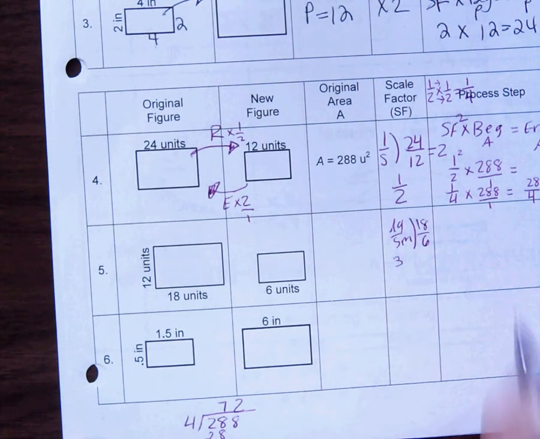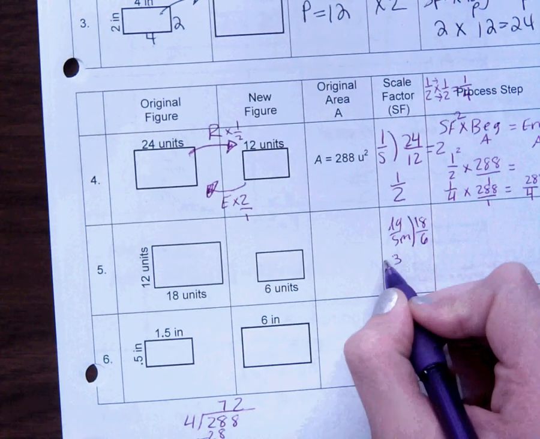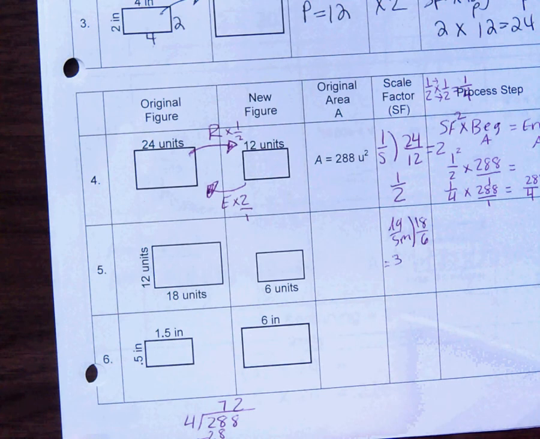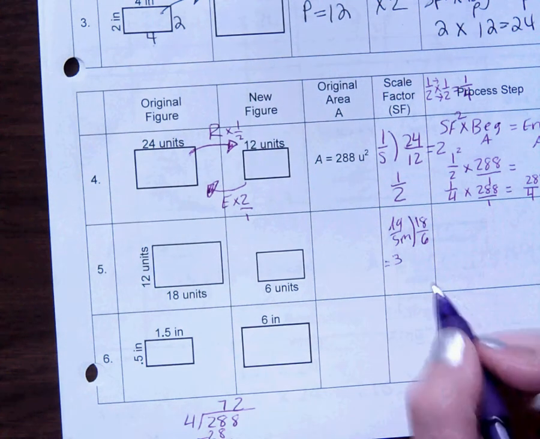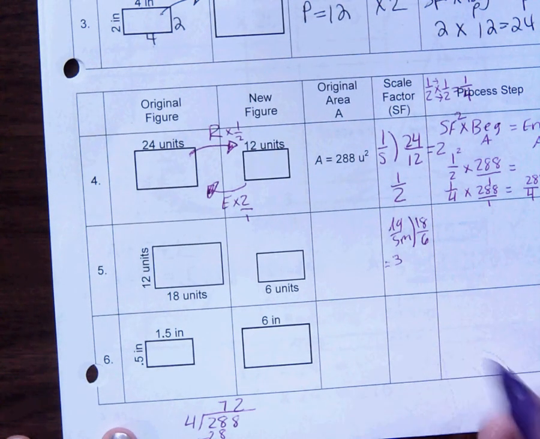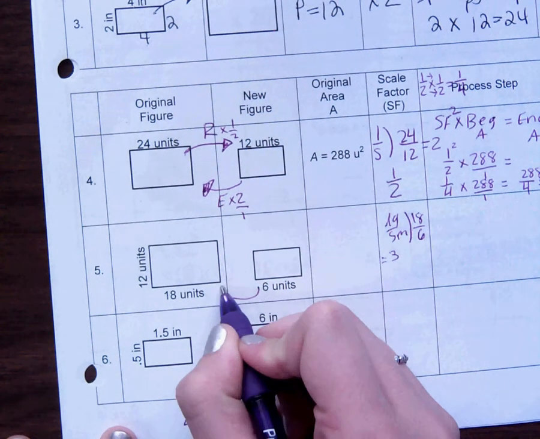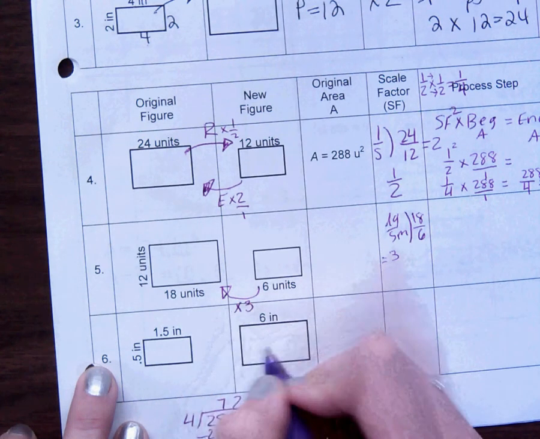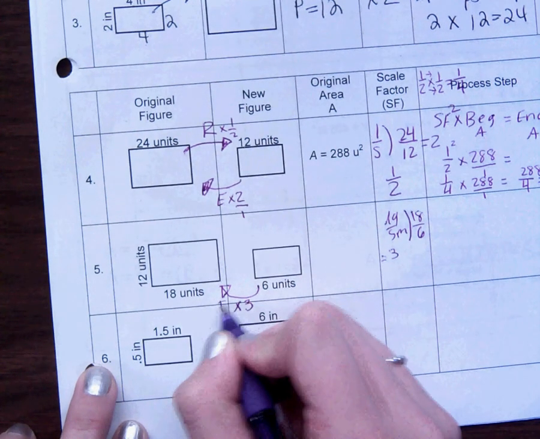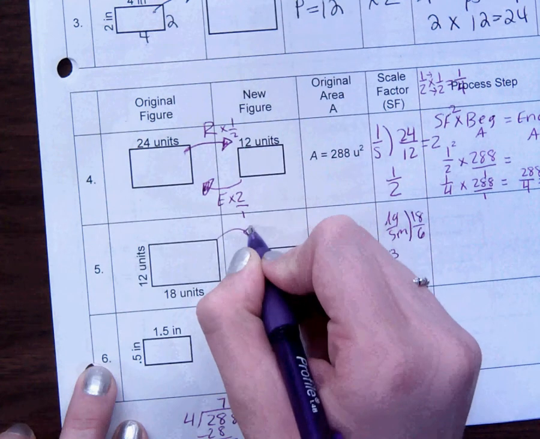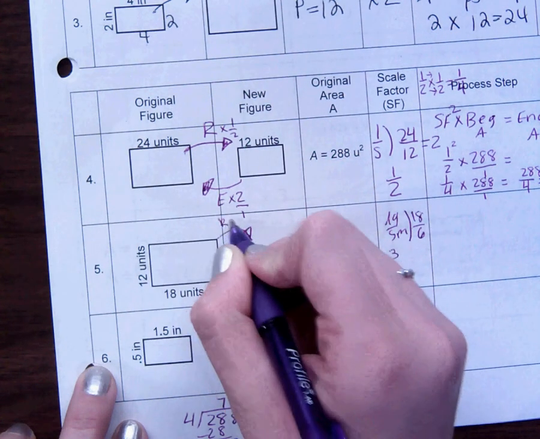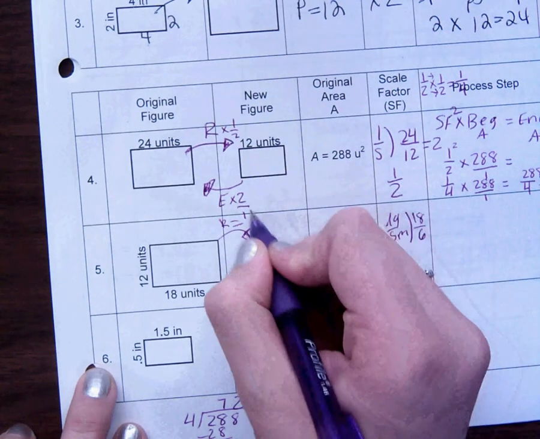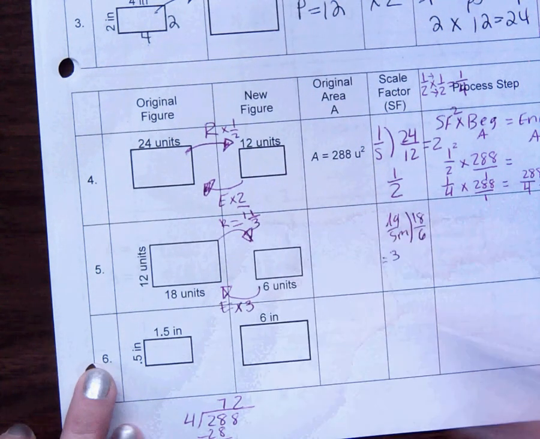Now that's going to give us our enlargement scale factor all the time. So she's going to point at the large figure in the picture and show our enlargement, which means going from the small one to the big one. She's going to put an arrow going that way, and put times 3, because that's what we did to get that picture that big. But going the other way, she's going to put an R for reduction, and her scale factor is going to be 1 over 3.